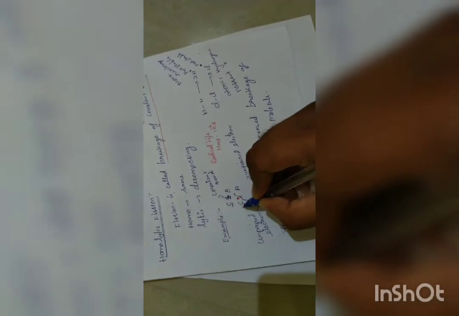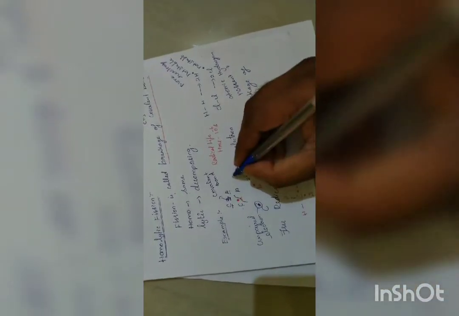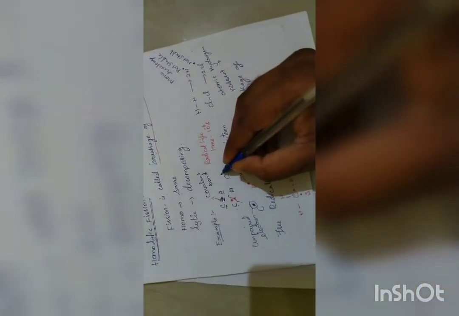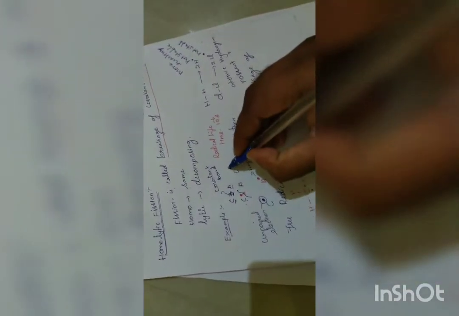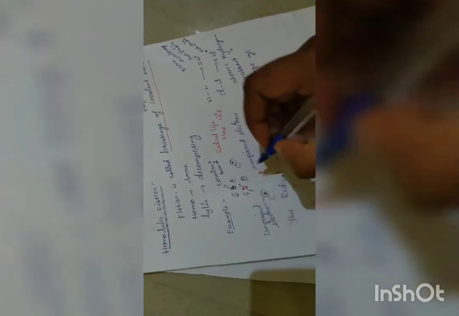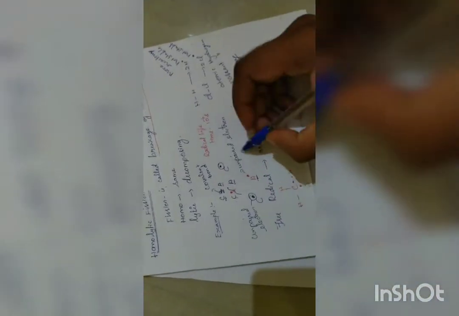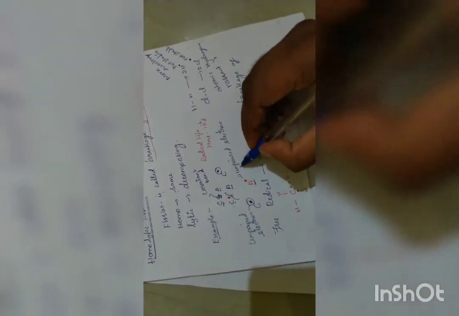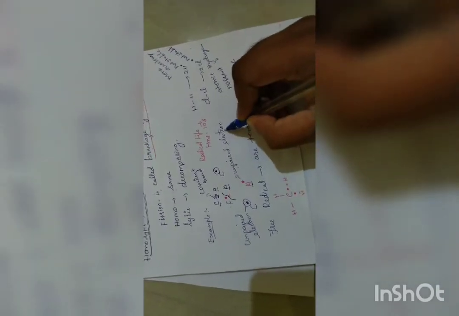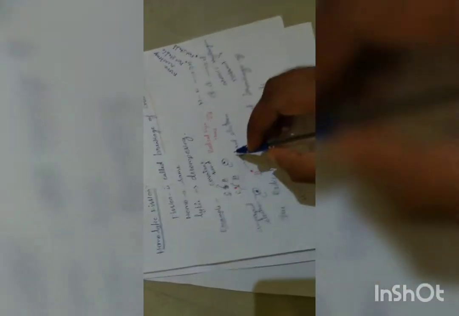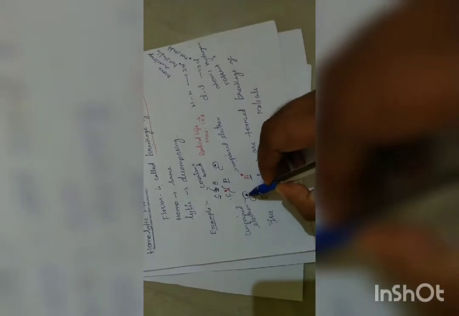This electron comes back to itself, and it becomes C dot, which means a radical. The other atom A also becomes like that. This electron is called an unpaired electron, and we call the species a free radical.